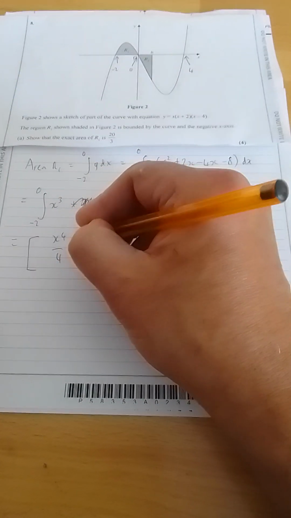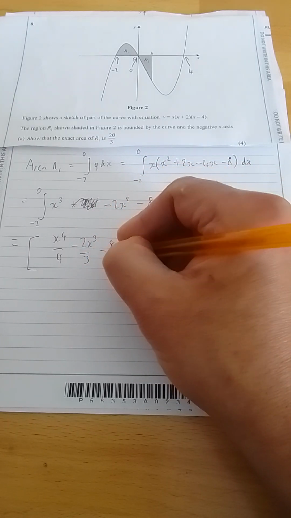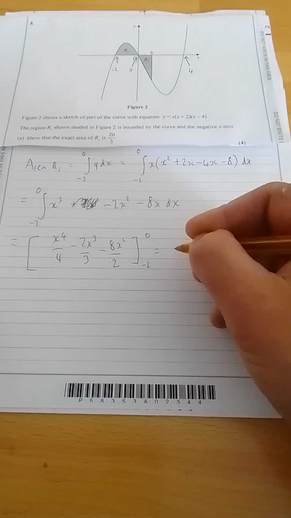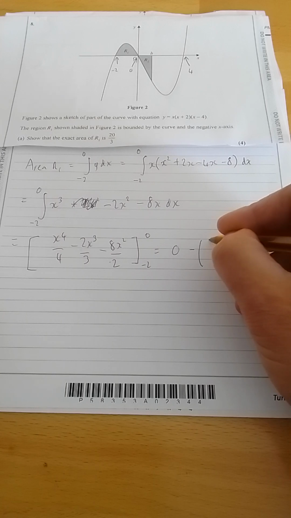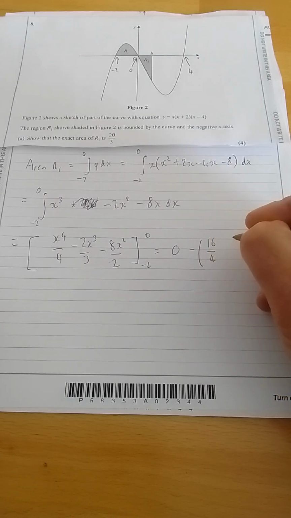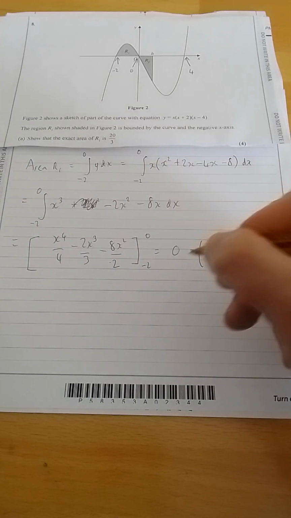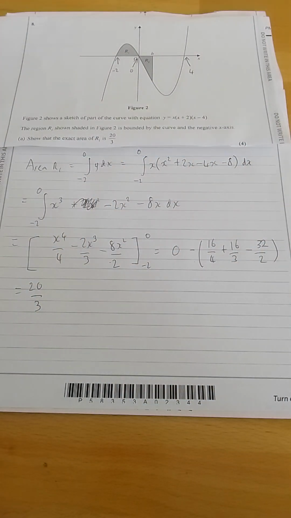Now we do the integration, and we'll get our results, which will be x to the 4 over 4 minus 2x cubed over 3 minus 8x squared over 2 with the limits of minus 2 and 0. We can put 0 into all of these values of x, and that will come to 0. Putting in minus 2, we are going to end up with 16 over 4, plus 16 over 3, and then minus 32 over 2. And then if we work that out, remember there's a minus sign in the beginning, that will indeed come out to 20 over 3. Okay, and that completes part A of the question.